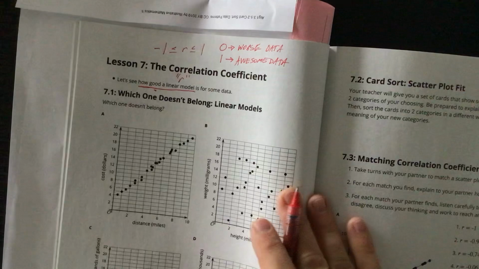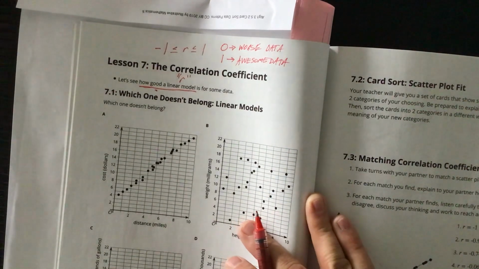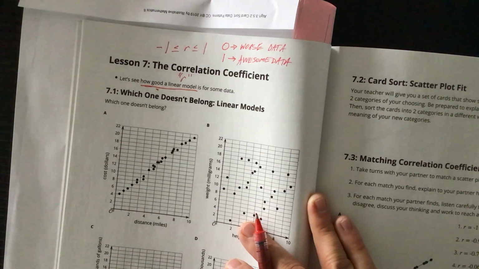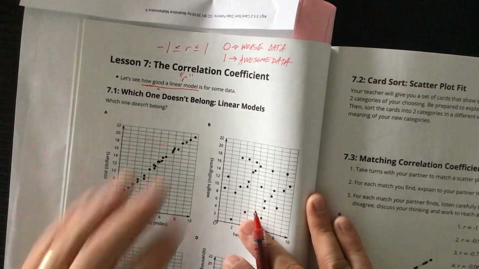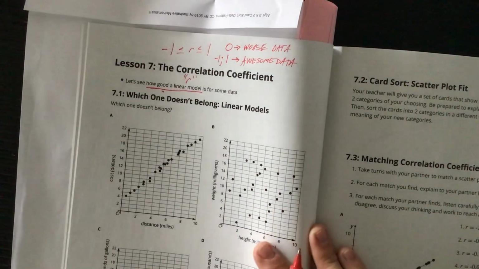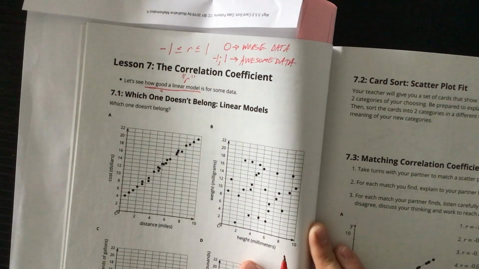Question, Georgia? -1 is good. Yep, it's just the opposite direction. This means it's going down. So -1 or 1, good point, same thing.